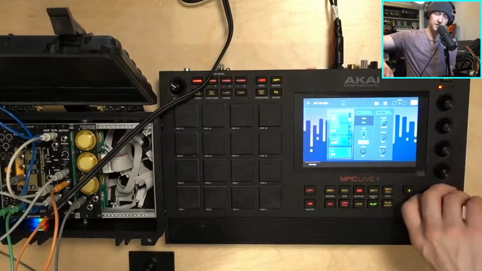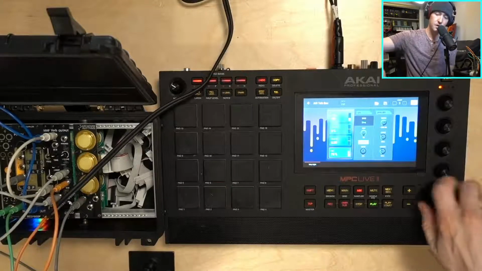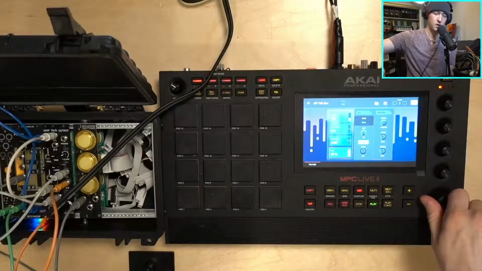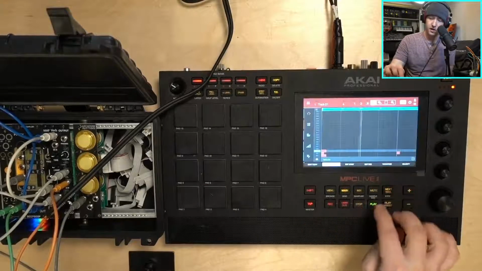So we went from this to this. That is super cool. That is amazing. And that's exactly why I love this setup.